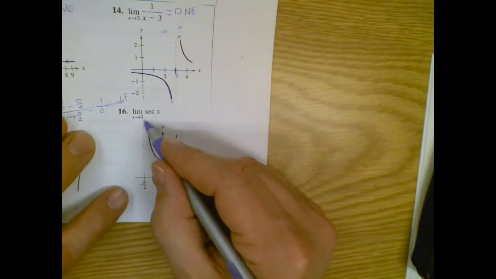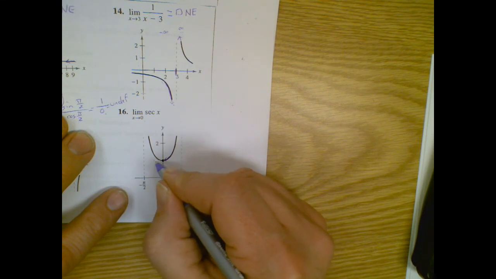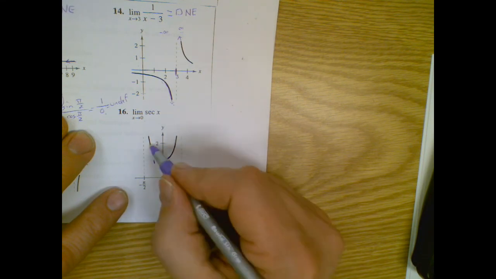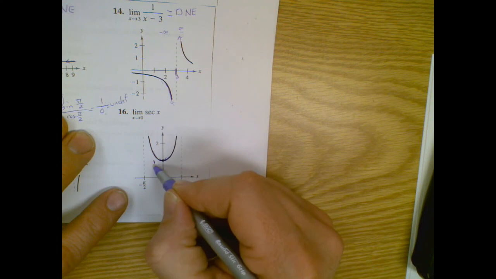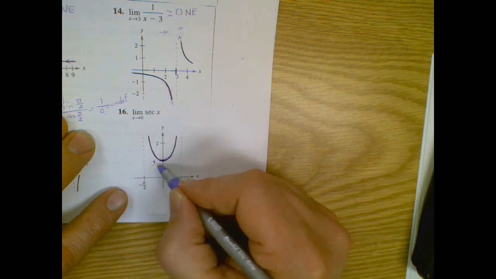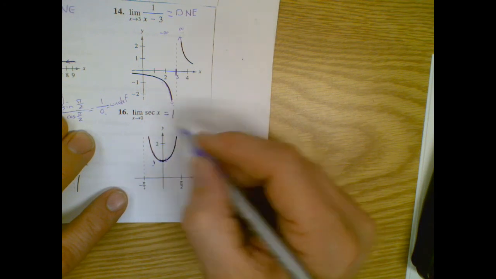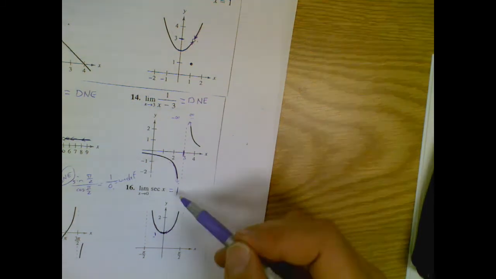If you want to look at the secant curve as x approaches 0, well, as you come in on the right side, it looks like this would be a 1. As you come in from the left side, it looks like it would be a 1. Because the right-sided limit is 1 and the left-sided limit is 1, the actual limit is 1. So just because you see a trig word, don't think it's going to be 0 or does not exist. It could actually be a real number. Okay?